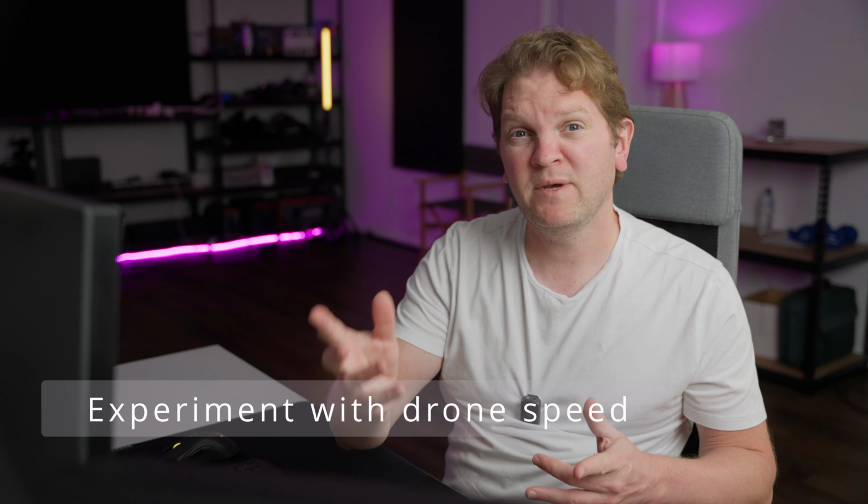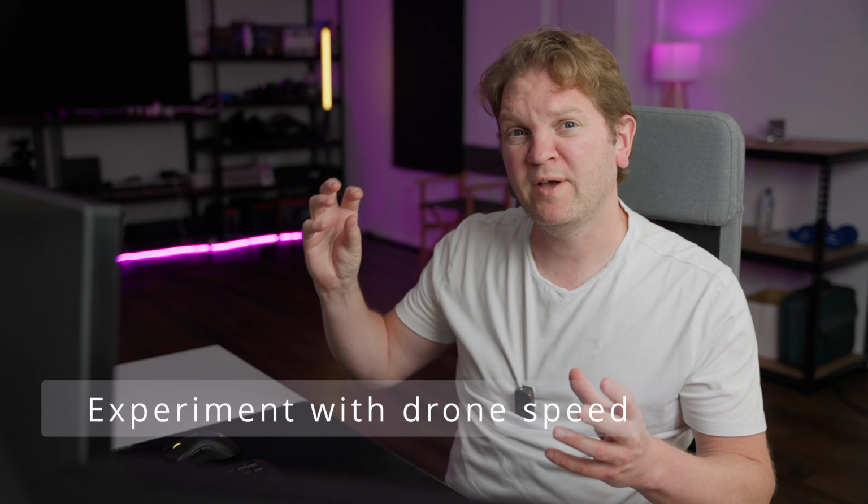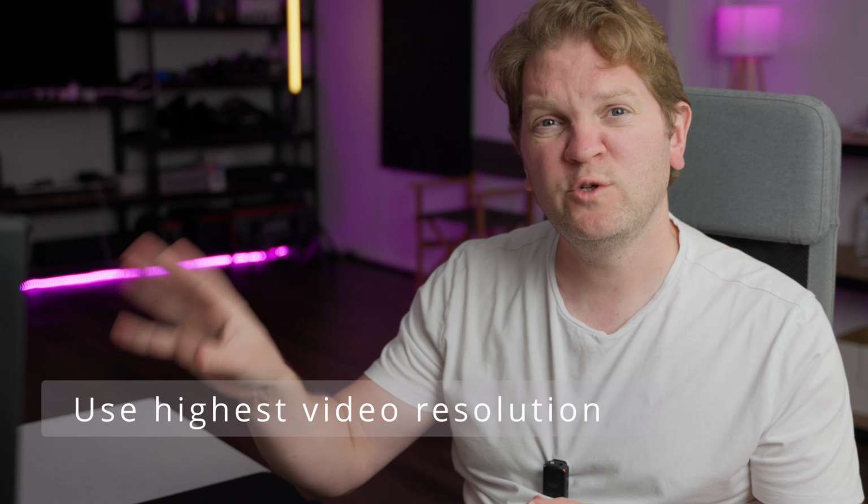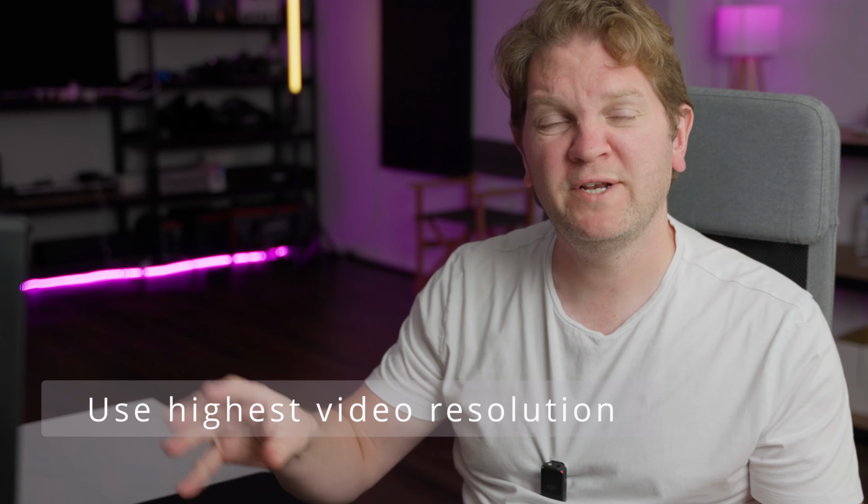The first is to experiment and do multiple takes with the drone moving away from you at different speeds. That will give you a few different options when you come to edit the footage. The clip that we're working with here had the drone moving away quite slowly actually. The second tip is to experiment with different amounts of digital zoom and different keyframe positions, and the third tip is to make sure you record your video at the highest resolution that your drone can record in. Because of that digital zoom we're adding, we're going to lose some resolution as that digital zoom works its way in the editing.